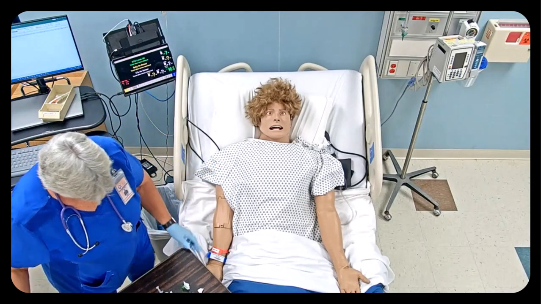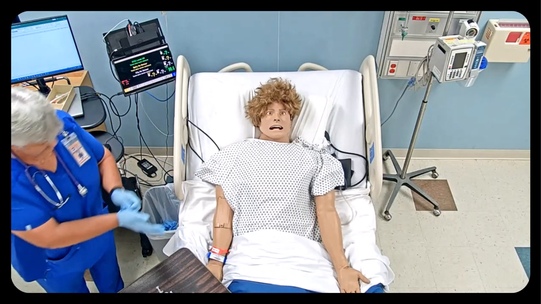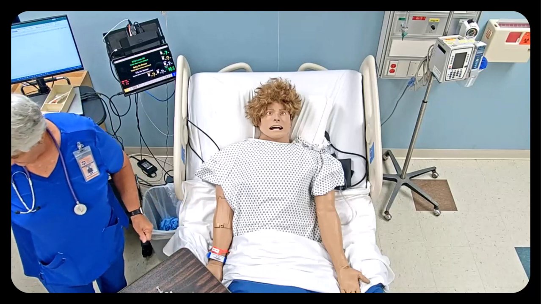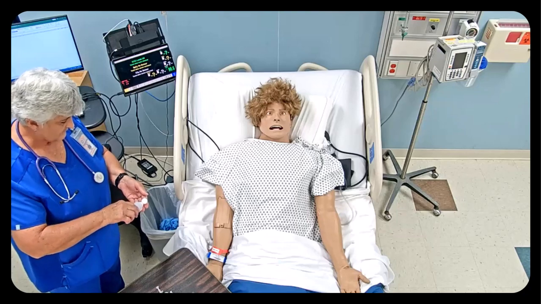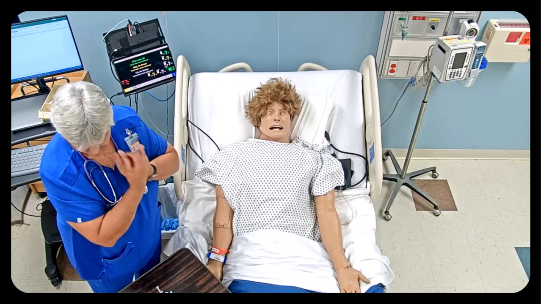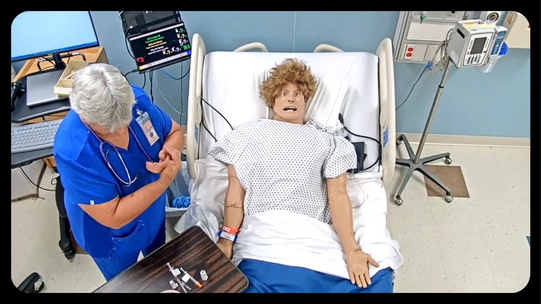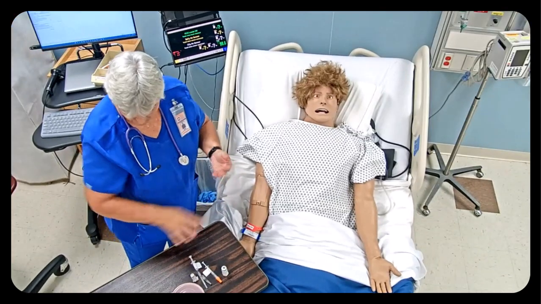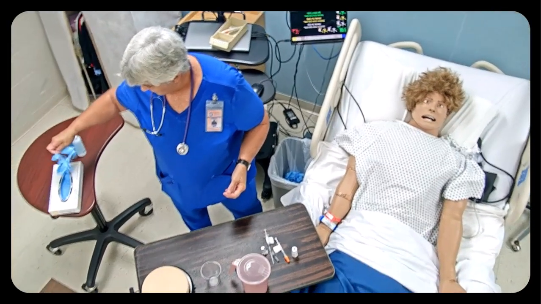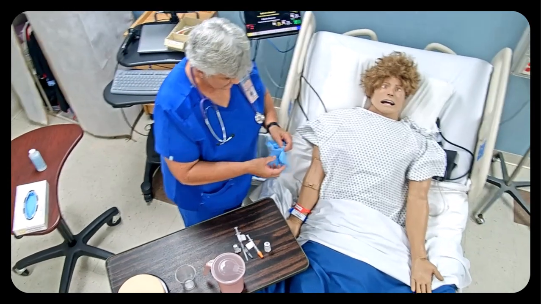And so the next one we're going to be giving is your insulin. And since I potentially kind of maybe touched your mouth, I'm going to go ahead and change gloves. We don't want to cross-contaminate. And you always want to make sure that you have your gloves on when you are giving any injections.